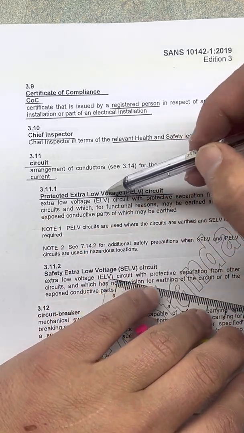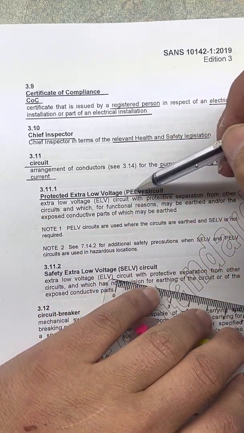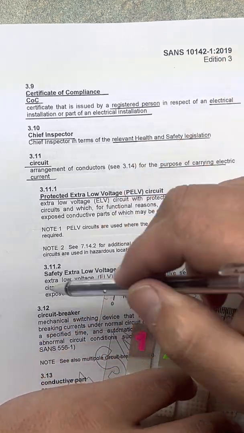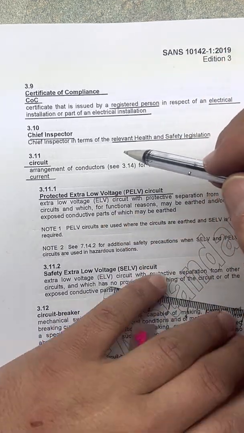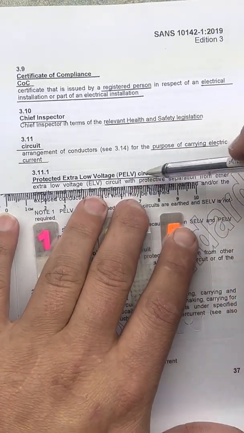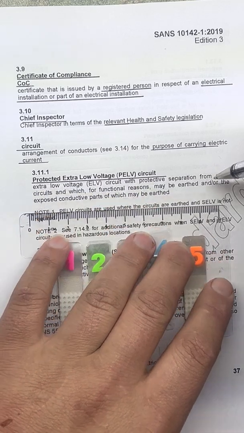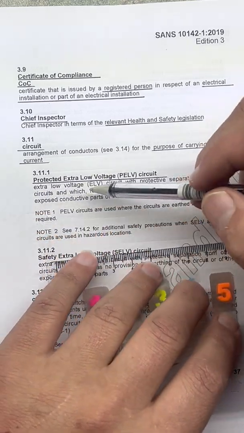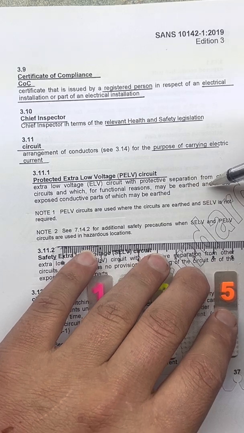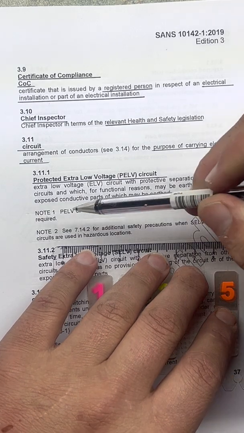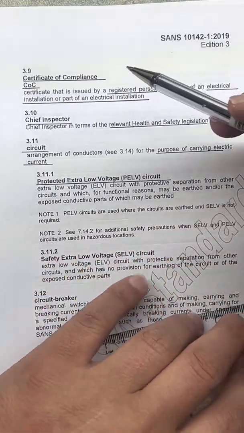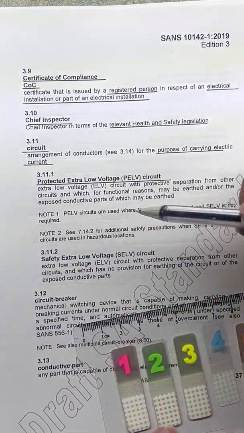Protected extra low voltage, PELV circuit. I have seen this in one of the questions. Extra low voltage circuit with protective separation from other circuits, and which for functional reasons may be earthed and the exposed conductive parts which may be earthed.